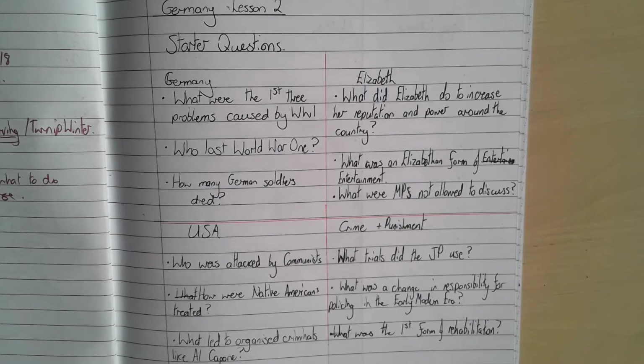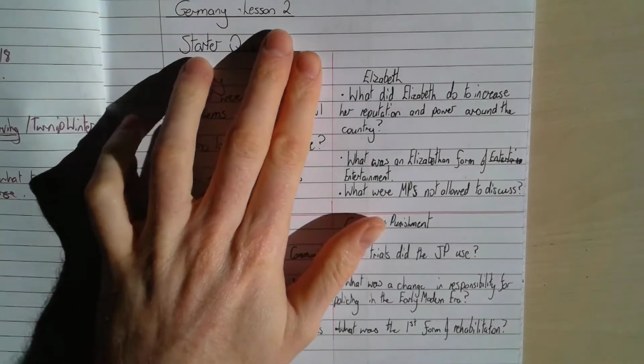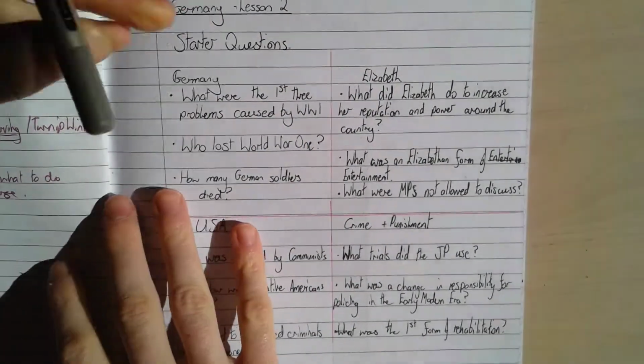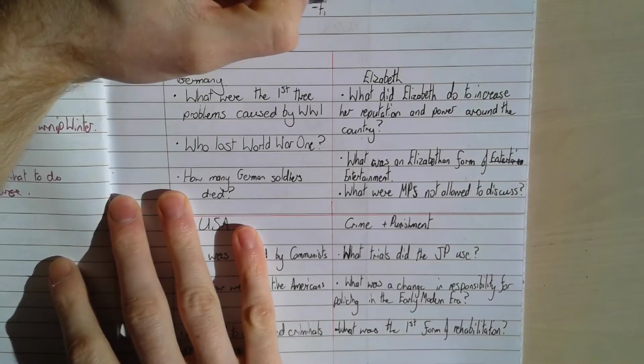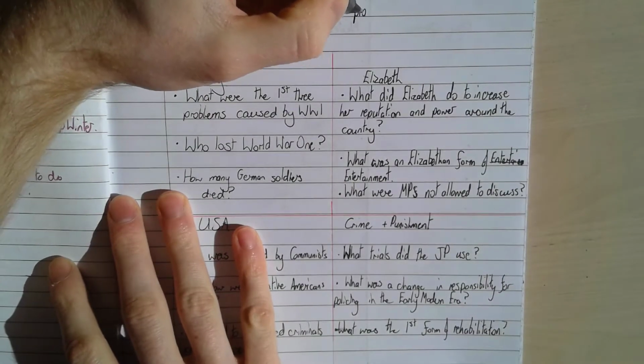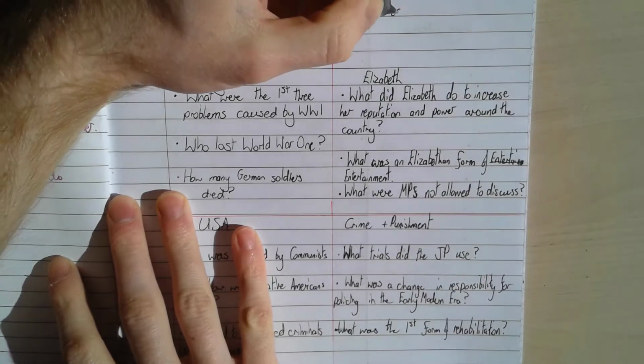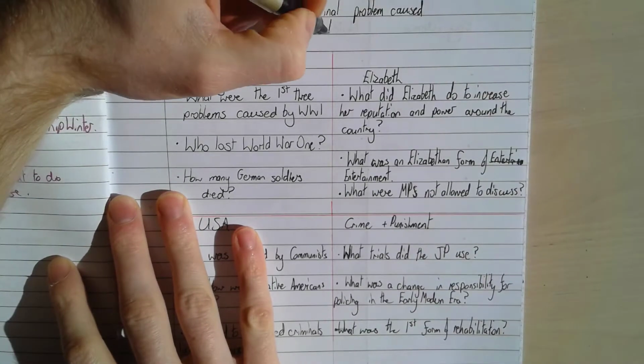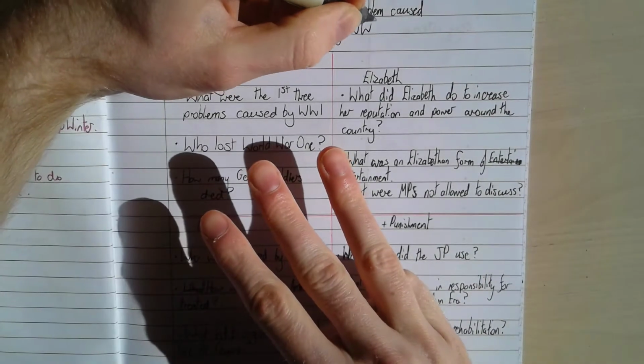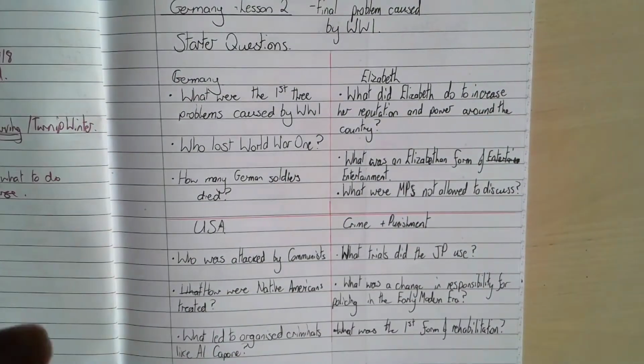Okay, so this lesson is now going to be looking at Germany, lesson 2. And what we're looking at is the final problem caused by World War One for Germany, obviously. So we looked at 3 yesterday, and then we're going to look at the final one today, the one that's really, really important.